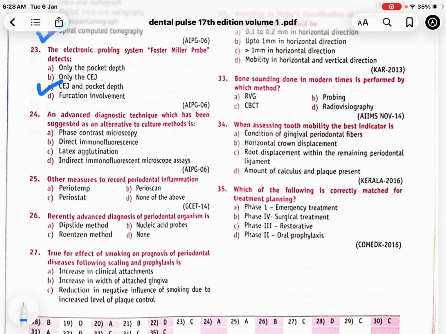ठीक है. Next 24, an advanced diagnostic technique which has been suggested as an alternative to culture method. So it is phase contrast microscopy. Now, next question. Other major to record periodontal inflammation is periotemp. Okay. 26, recently advanced diagnosis of the periodontal organism is nucleic acid probes. These are the recently advanced diagnostic instruments. Okay, nucleic acid probes.